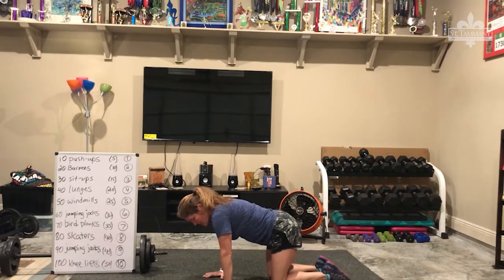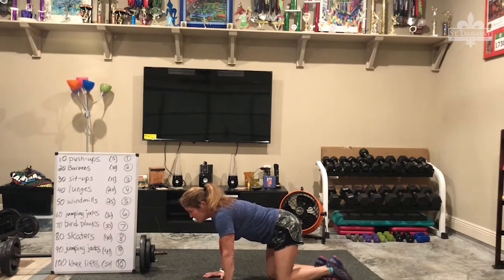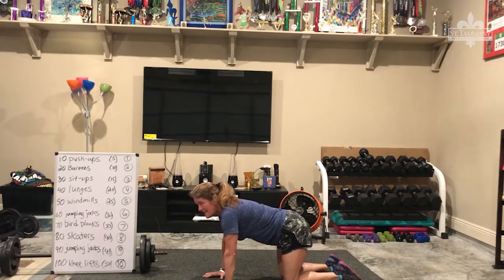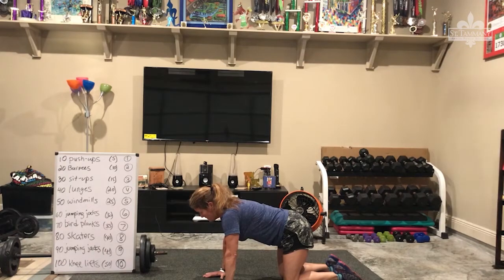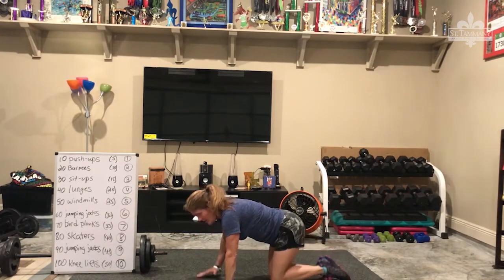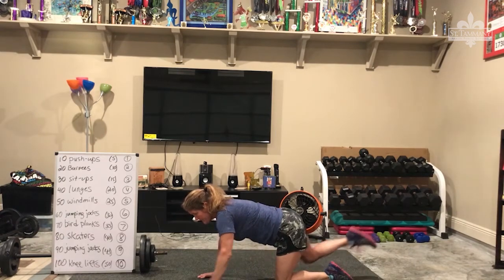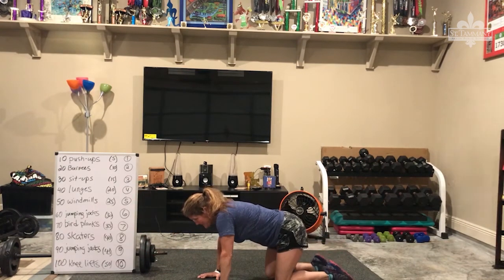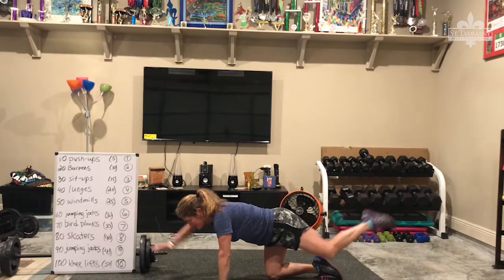You want to make sure that your hands are right underneath your shoulders. Your knees are at 90. Your back is straight. You want to make sure you keep your head tucked. Don't keep your head up. That's bad for your neck. So keep your head tucked. Opposite arm, opposite leg. All right, let's try that together. Opposite arm, opposite leg.